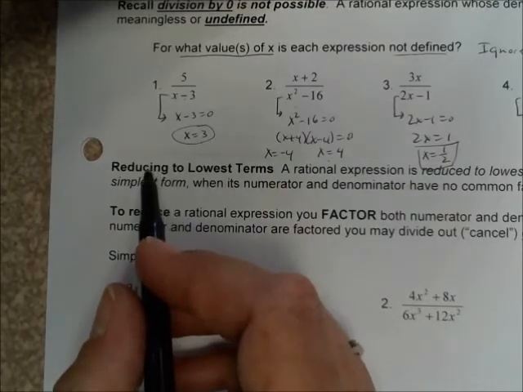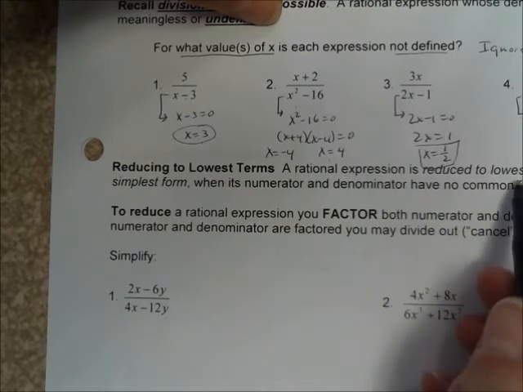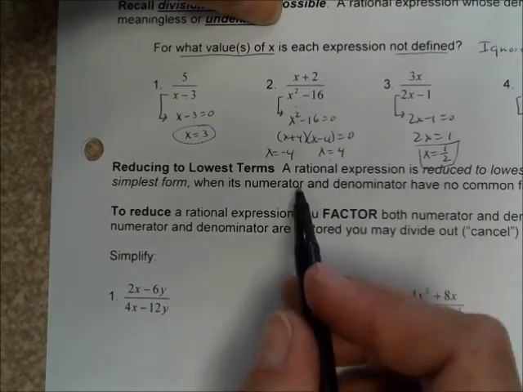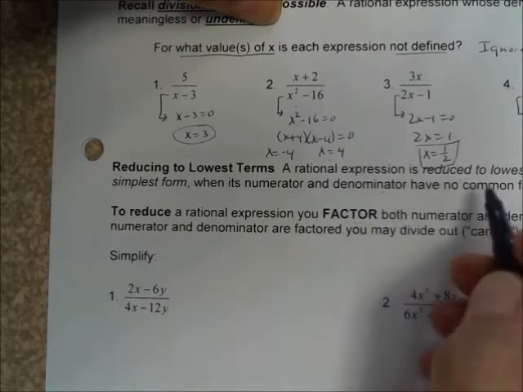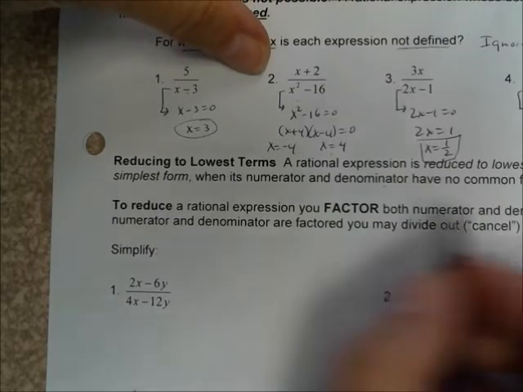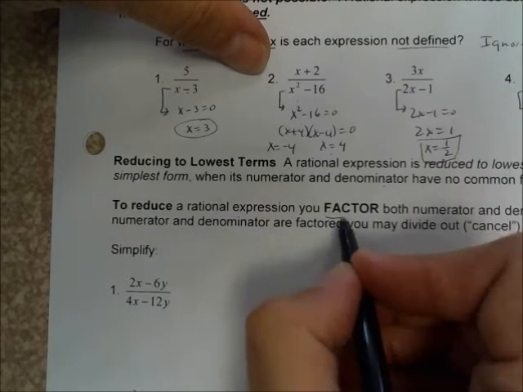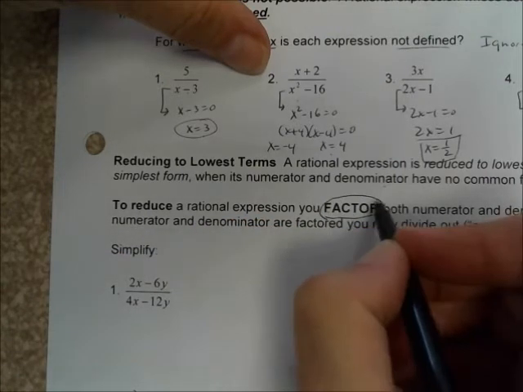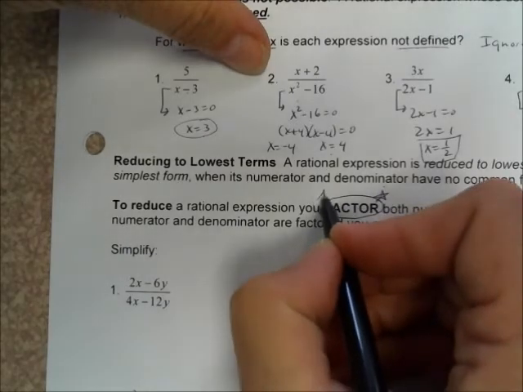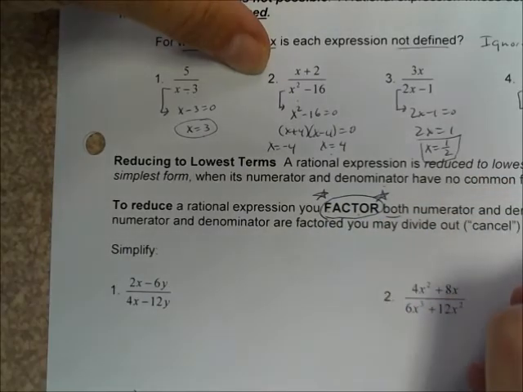Sometimes you're going to be asked to reduce to lowest terms. So a rational expression is reduced to lowest terms when its numerator and denominator have no common factors other than 1 and negative 1. And so you're going to be asked to reduce this. To reduce it, you're going to factor first. That is always the first step when reducing these things, and we're going to get a lot of practice factoring here, both the numerator and denominator.